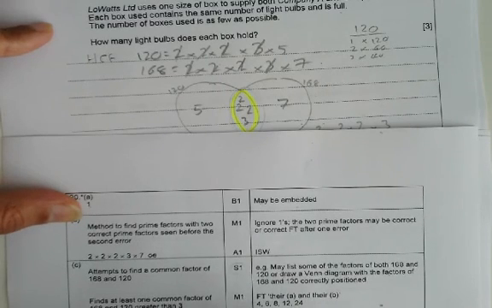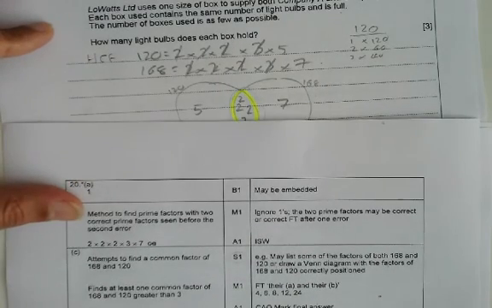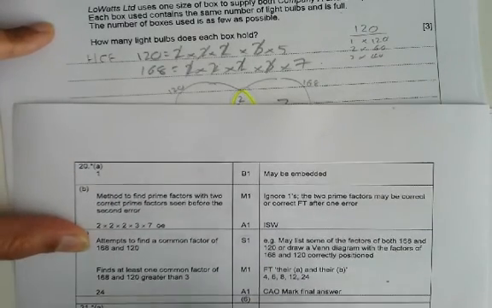M1 is for getting at least 1 common factor that is bigger than 3. So what that means is if you were to write an answer of say 4, then you would get the second method mark, because that is a common factor to both of those numbers, but it isn't the highest common factor. And then to get that accuracy mark there, the correct answer only has to be 24. Okay.